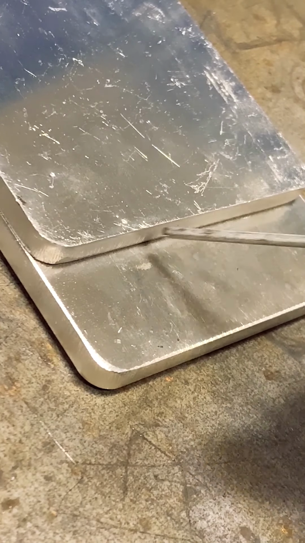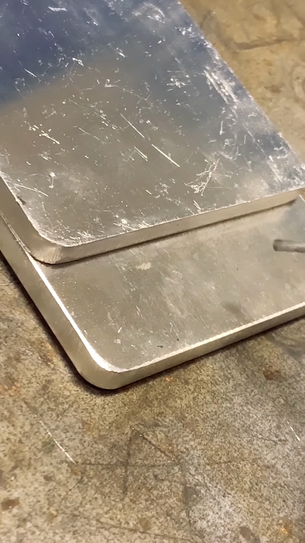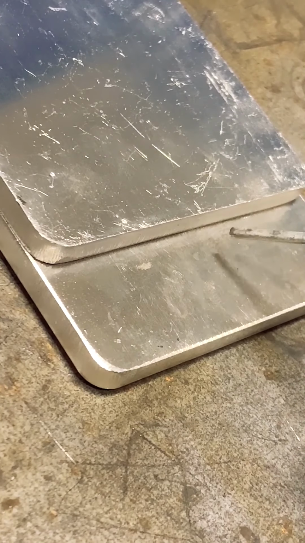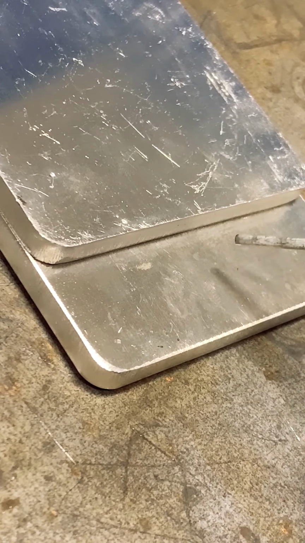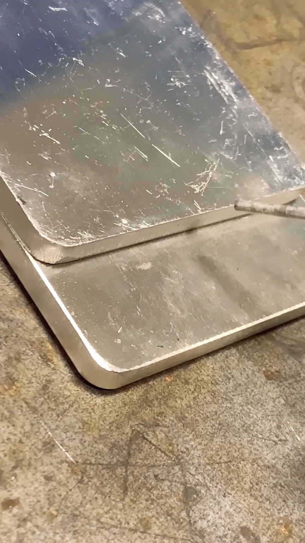If my eyesight's really bad, it's going to be hard for me to track this black line in some cases, especially when there's an arc present. So get your eyes checked, make sure your prescription's up to date, and make sure that you can see the joints you're working on. So that rounds out the 7 essential variables in welding.